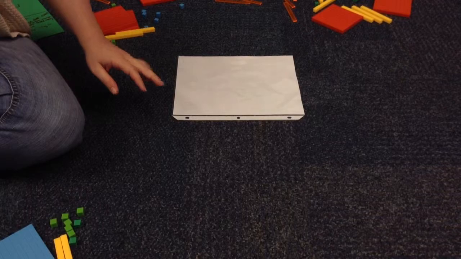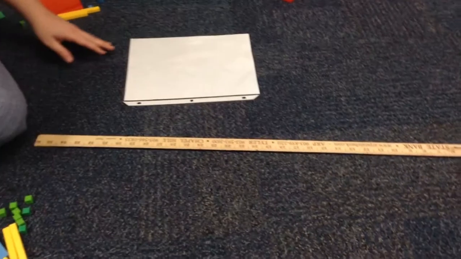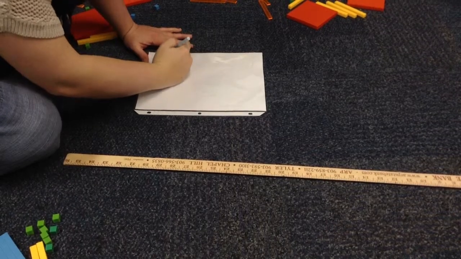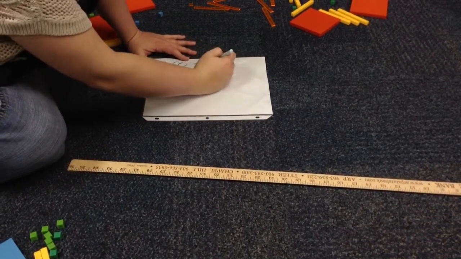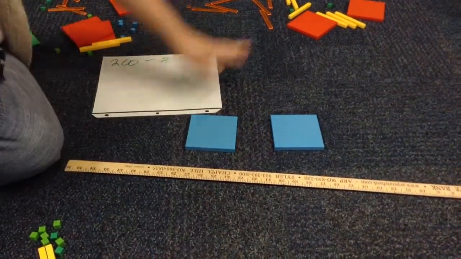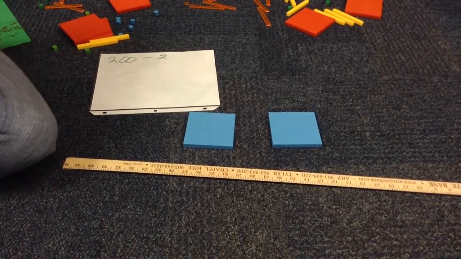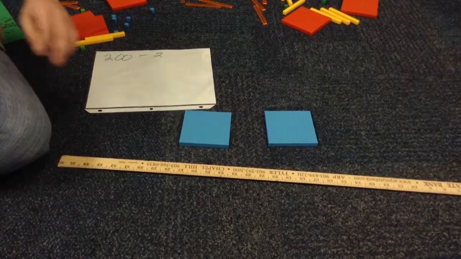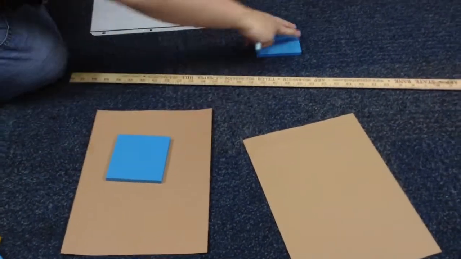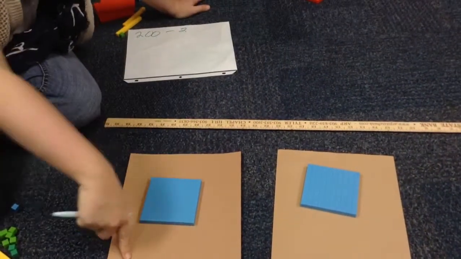In division with base 10 blocks, you would simply break it into equal parts. So if you had 200 divided by 2, you would use 2 flats because you had 200, and you would want to break that into 2 parts. So you would bring down the two. Your answer would be 100 because you only count what's in one group right here.